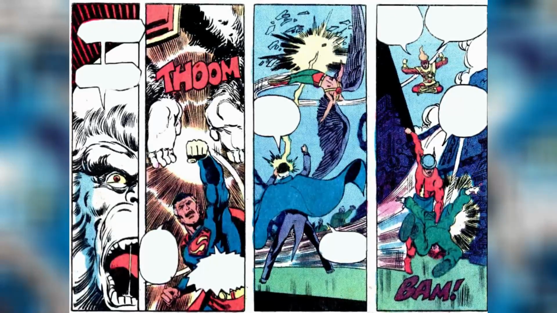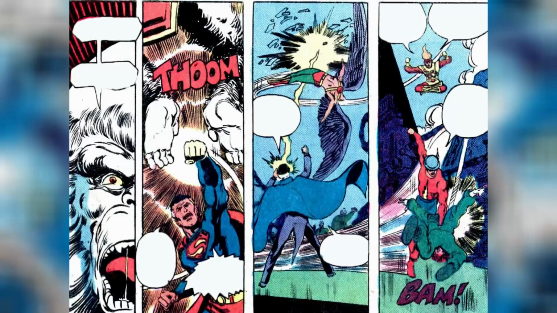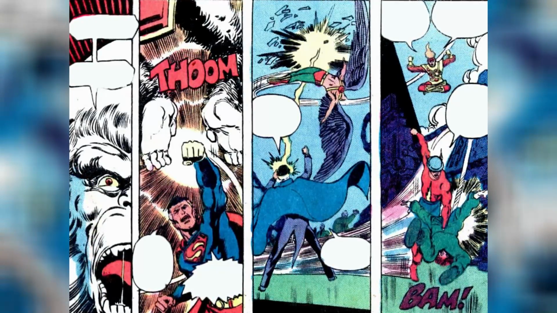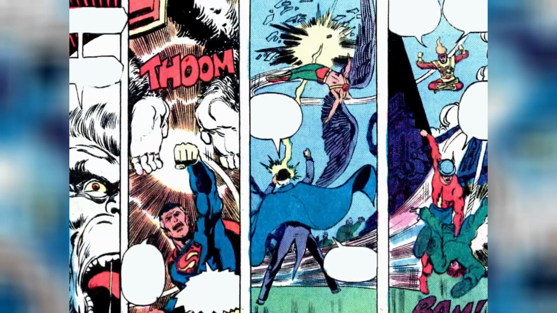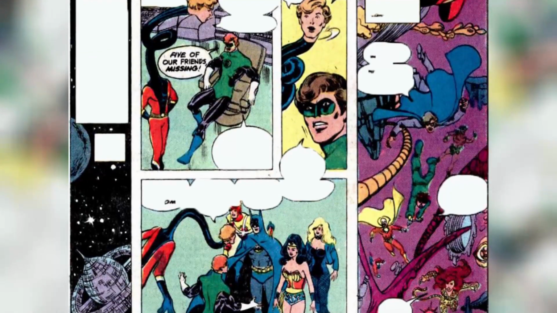The Crisis on Infinite Earths limited series in 1985-86 resulted in the formation of one single Earth. Superman's narrative underwent a reimagining in the Man of Steel miniseries, resulting in the removal of Earth 2's Superman from the storyline, who was trapped in the Paradise Dimension.